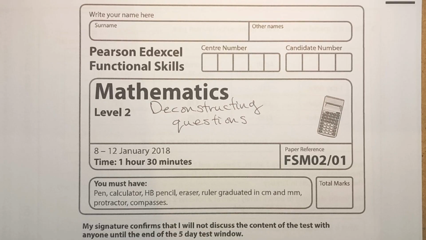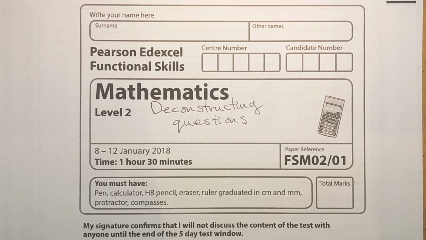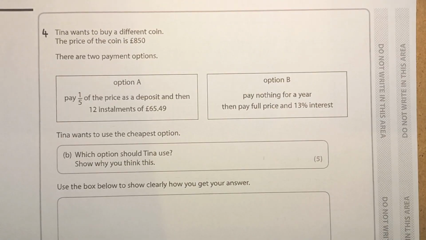Hi, today we're looking at some questions from Pearson Edexcel Functional Skills Maths Level 2 January 2018 paper. And we're going to start off by looking at question 3.